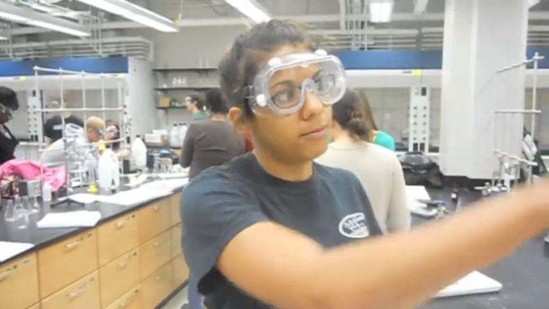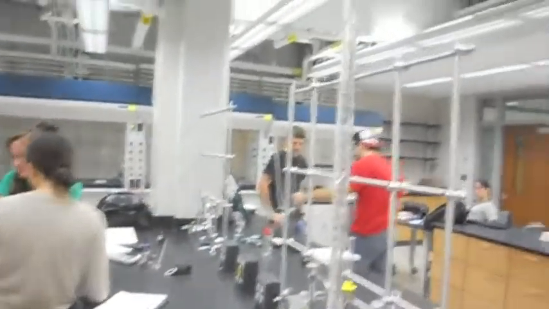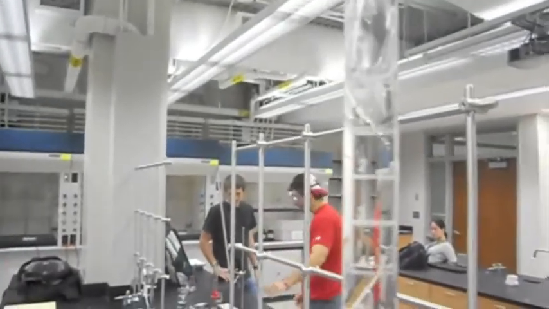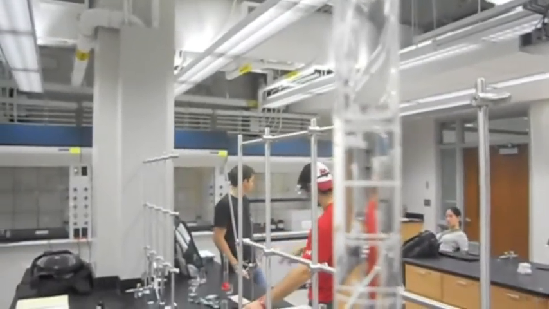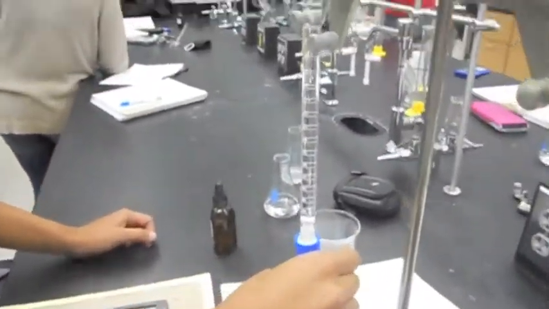In order to read your volume, you have to do it by the bottom of the meniscus. And this volume is basically right at 0.00. When we start the titration, we release a little bit at a time. Okay. This will be your final color change, final product.